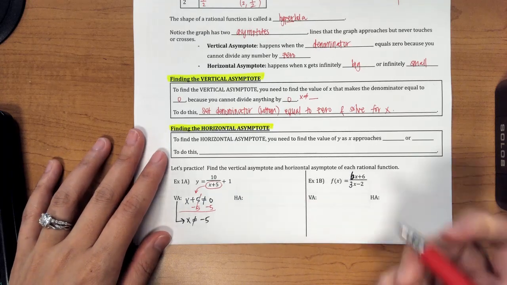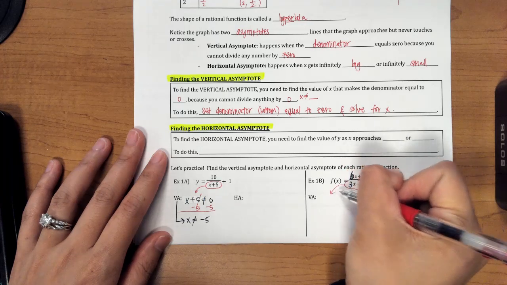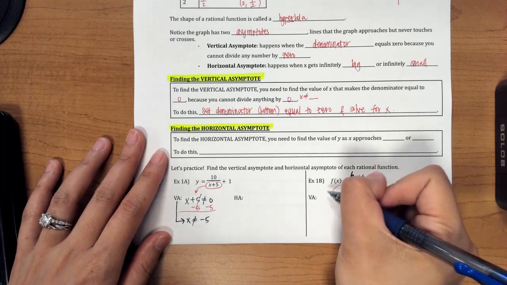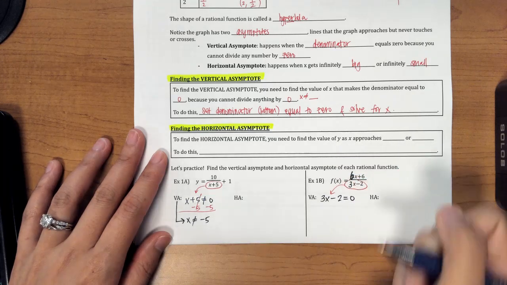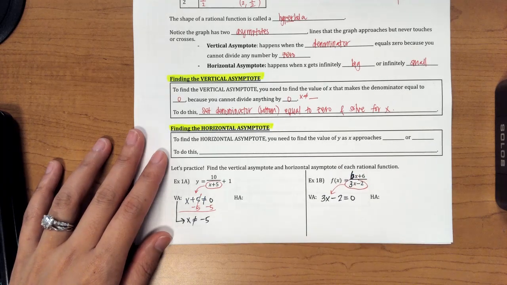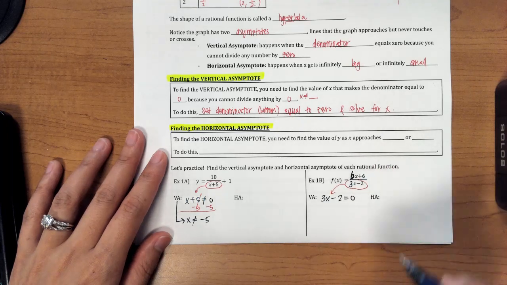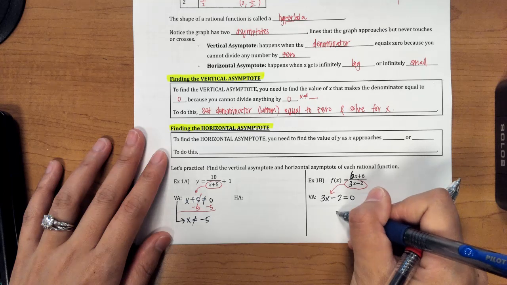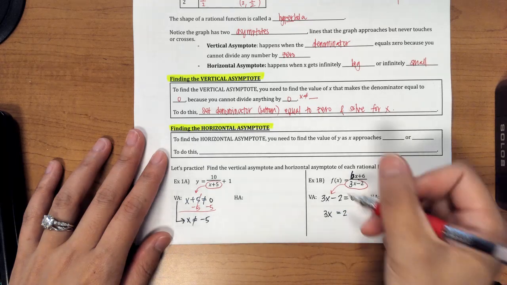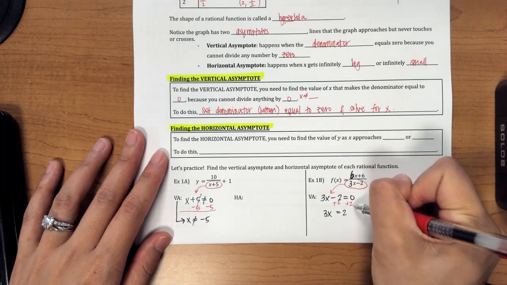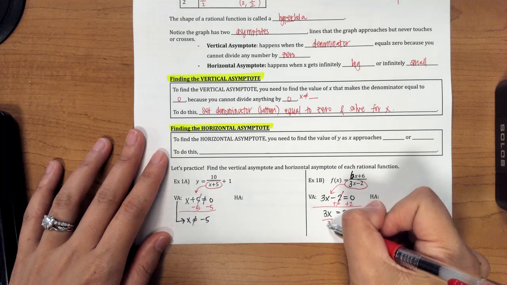Okay, and I just want to show you what happens if it gets a little bit more complex. We're still doing the denominator cannot equal 0. I'm going to add 2 on both sides. If you wanted to just switch the signs, you could do that. It equals 2, but instead of just x, there's a 3x, right? And then we're going to divide by 3 on both sides.